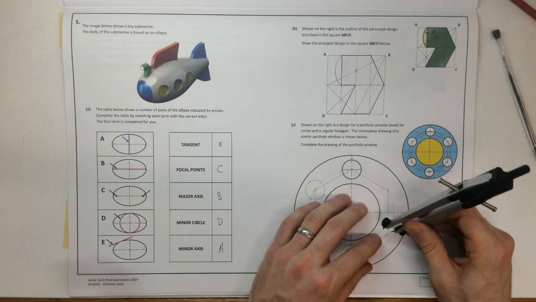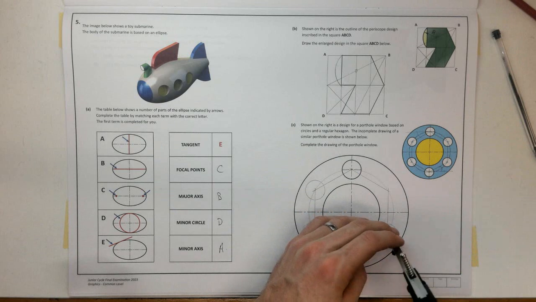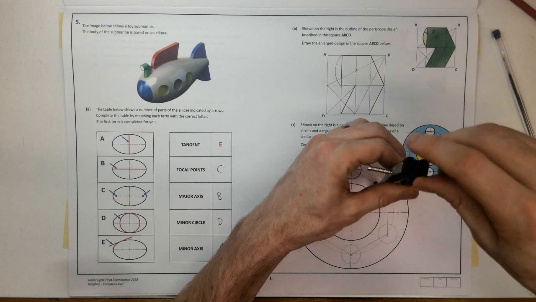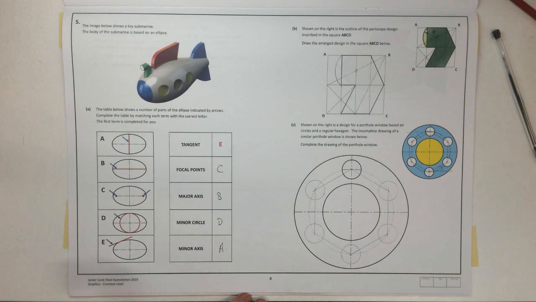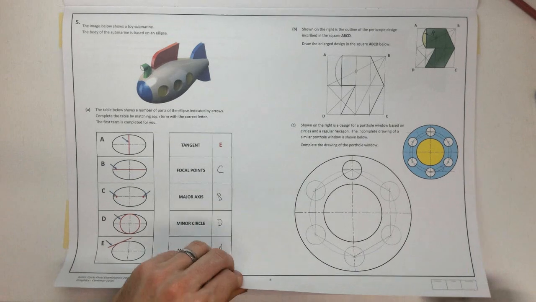Okay, don't grab the two legs of it because it would end up changing the radius. So that's our pattern there, and they haven't asked for colours, so we're finished it.